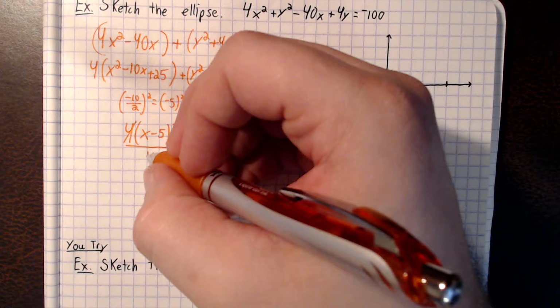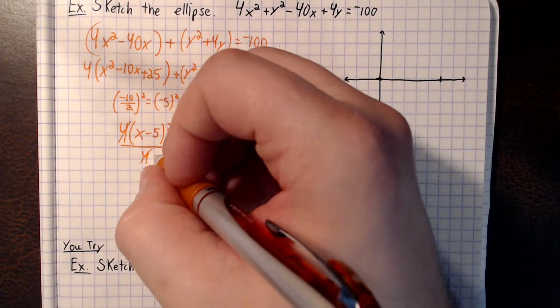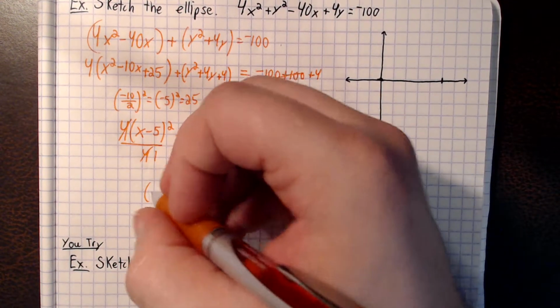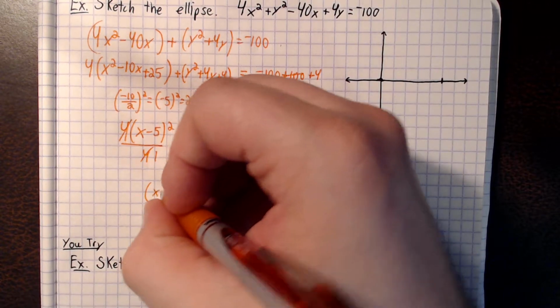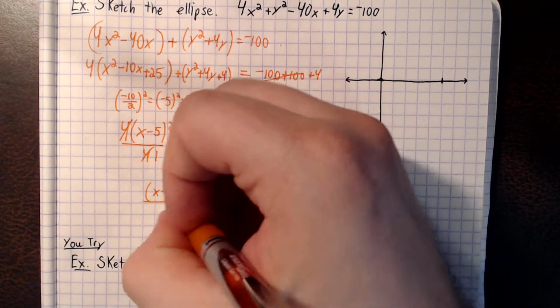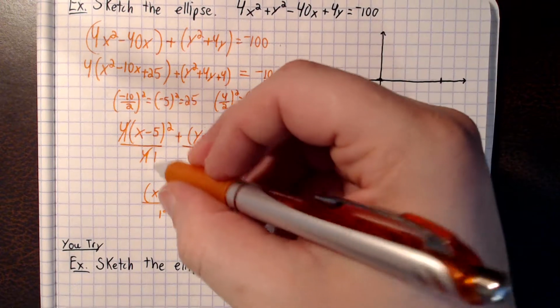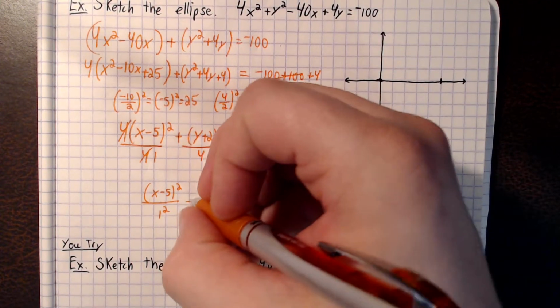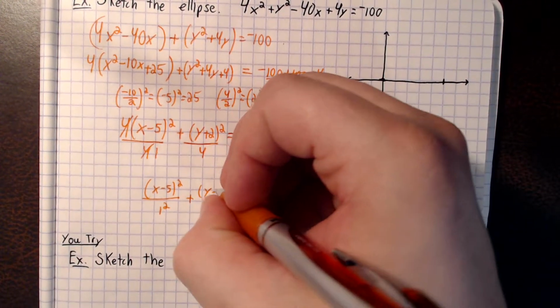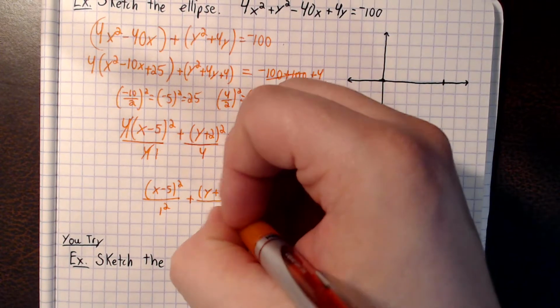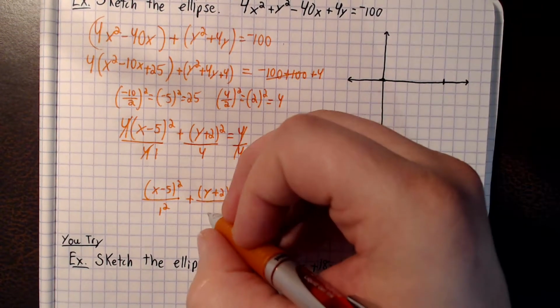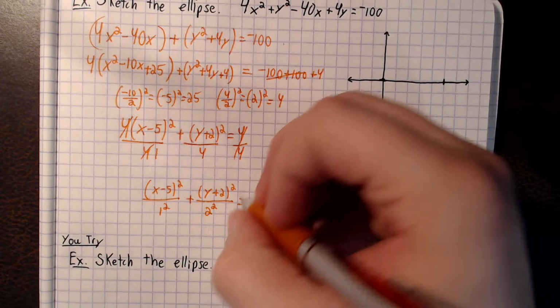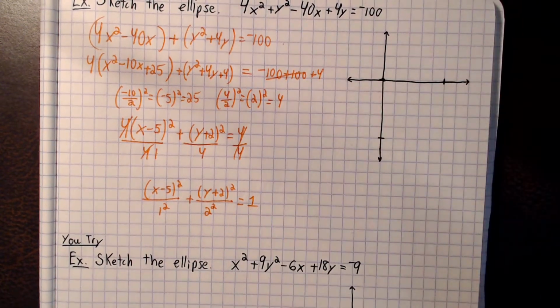Now I notice that my 4 goes away here. That's really a 1. So here it is. Here's our equation. X minus 5 squared over 1 squared, right? 1 squared is really 1. Then we got y plus 2 squared. 4 is really 2 squared. And that we reduced to 1.